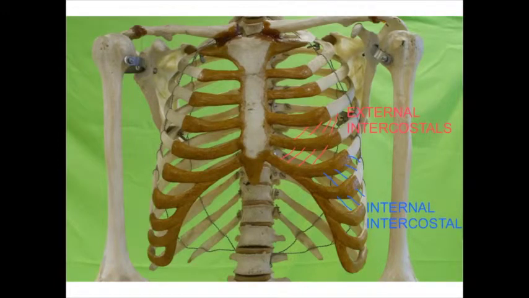Clearly, these muscles play a role in the process of the ribs separating and coming back together in inspiration-expiration, as we'll see at the end of this lecture.